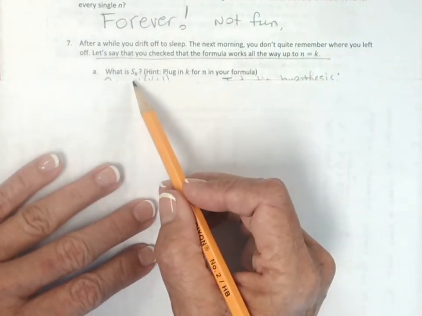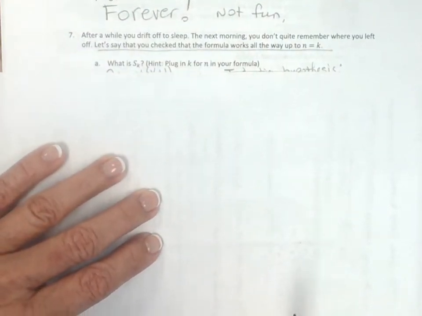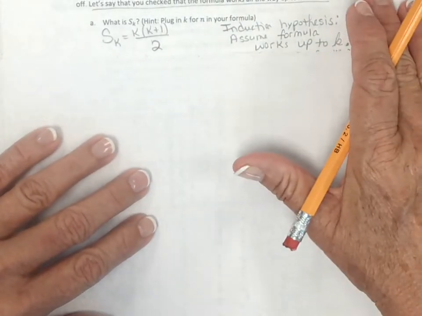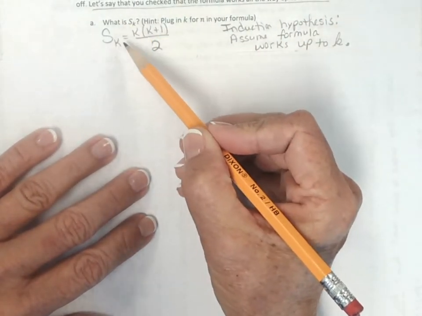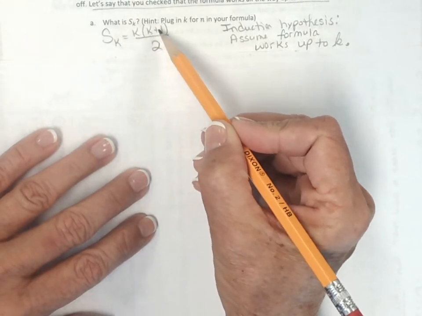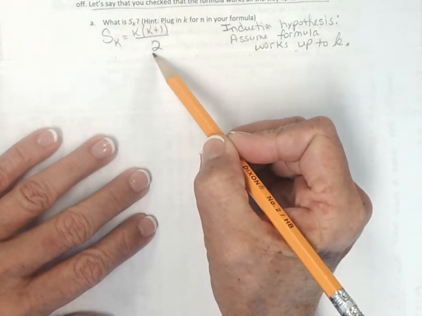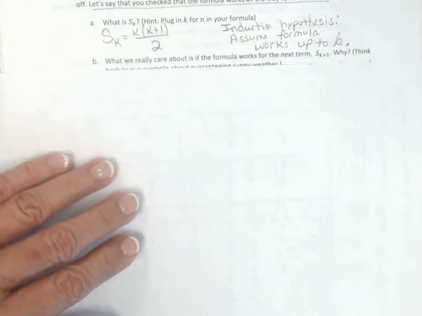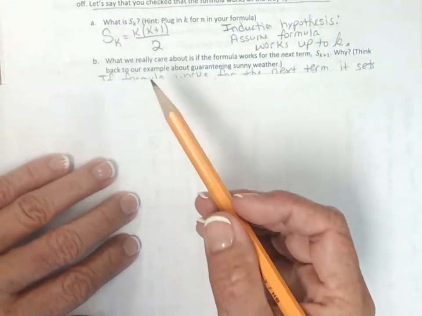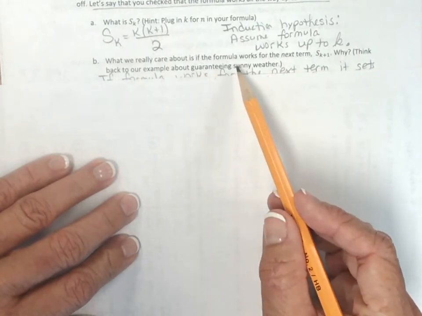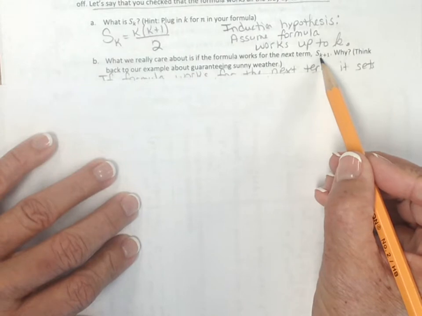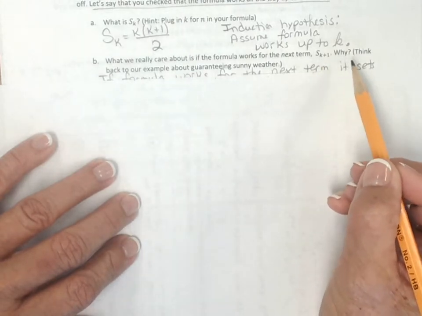What is the sum of the first k terms? Well, we know that, right? We're putting it in. The sum of the first k terms is k times k plus 1 divided by 2. And don't worry about this. This is a step in our process that we'll come back to. But what we really care about is if the formula works for the next term, S of k plus 1. Why do we care about that?